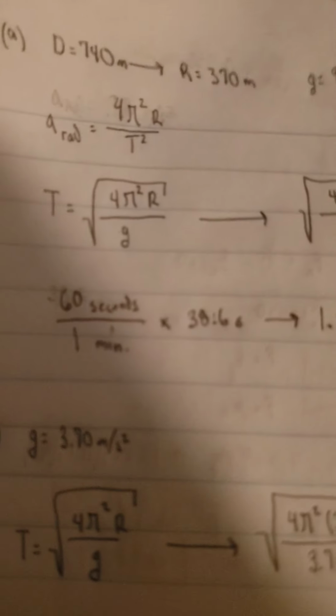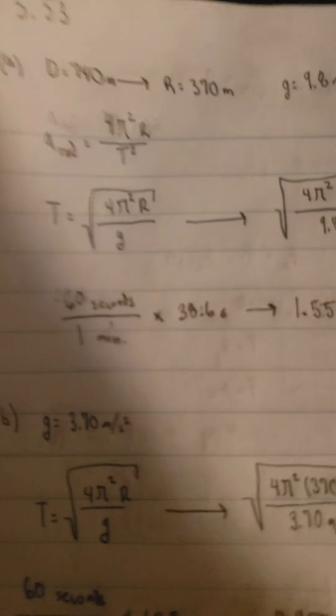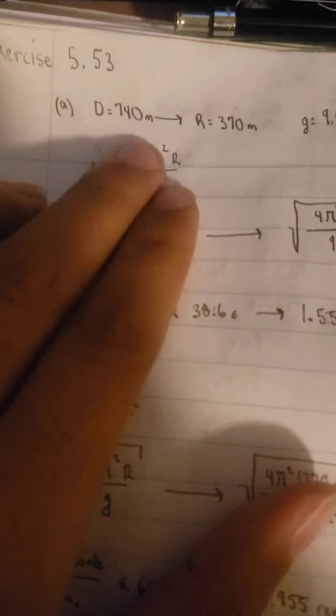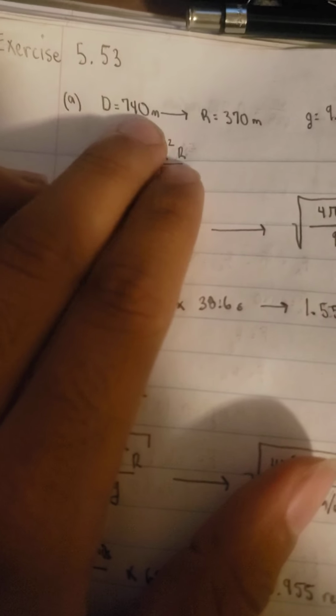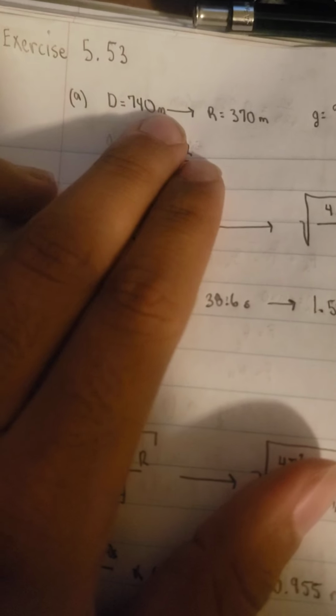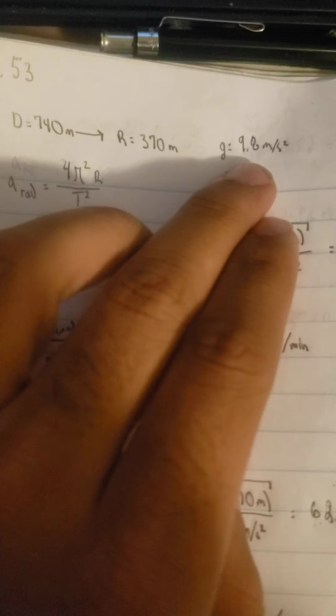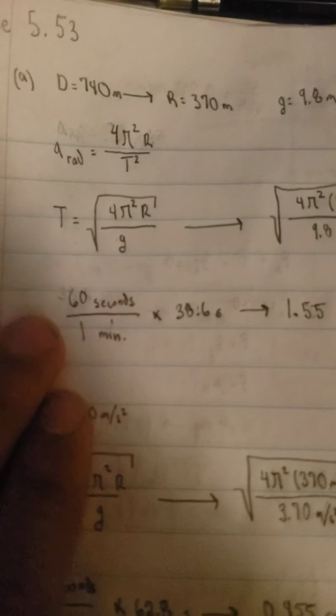Alright, so part A says, if the diameter of the space station is 740 meters, how many revolutions per minute are needed for the artificial gravity acceleration? So first of all, I figured out the radius, which is just the diameter divided by 2. So 740 divided by 2 is 370. And we know that g is going to equal 9.8 meters per second squared.